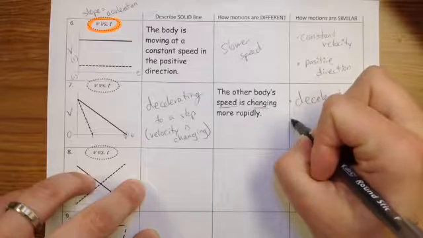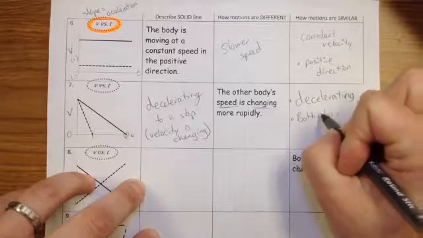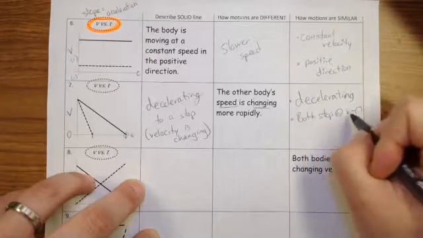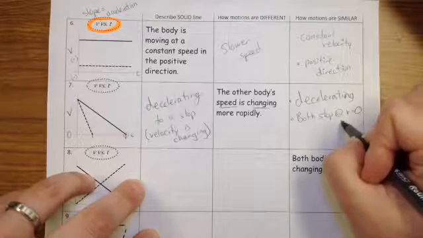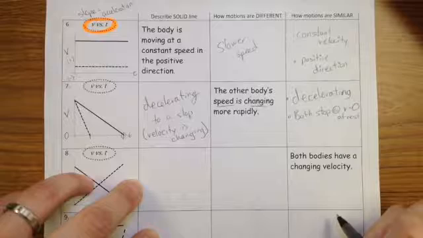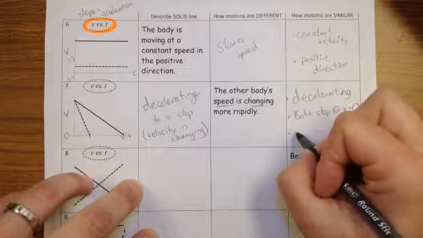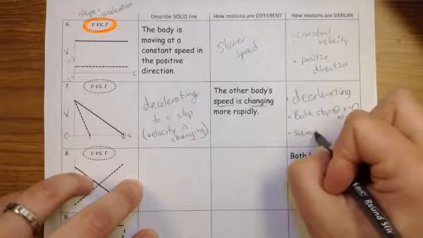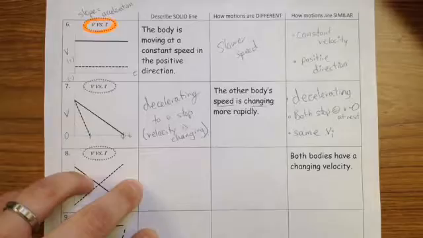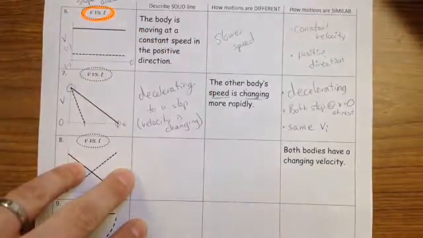Both stop at zero, or at rest. Okay? What else? Anybody got anything else? They both have the same initial velocity. Right there, they both have the same initial velocity.